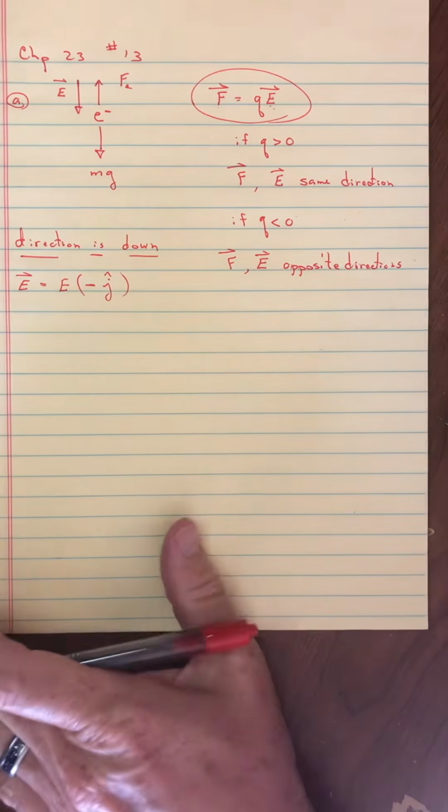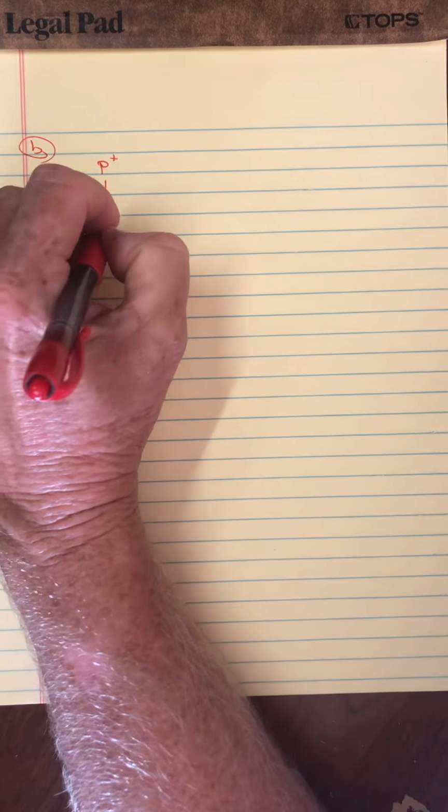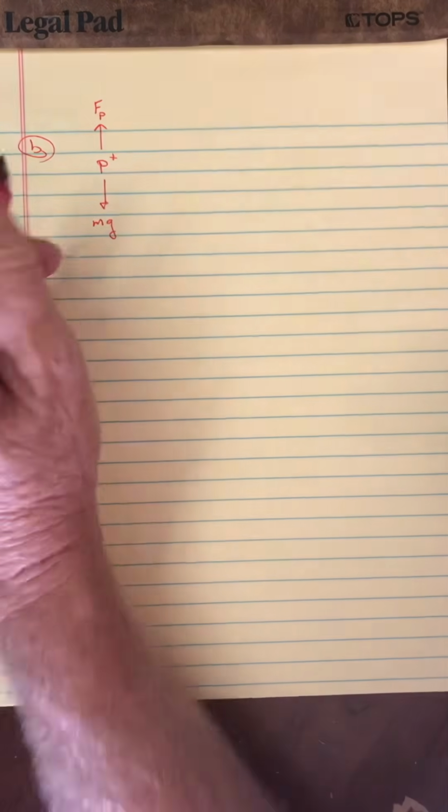Okay, well, and as long as we're doing that much, let me jump to B and say, well, let's look at the proton. So if I put a little p with a plus, again, gravity is pulling it down. In order to balance its weight, we want the force on the proton to be up.